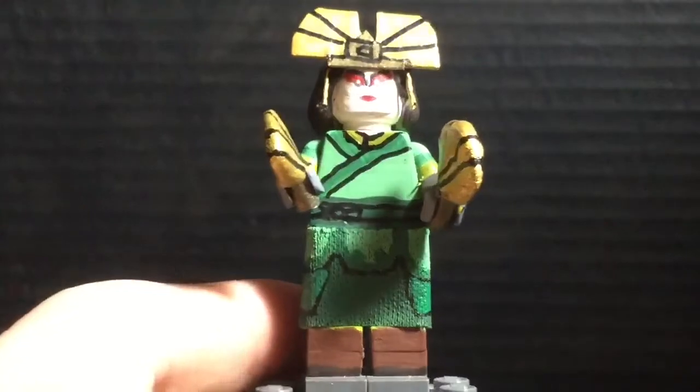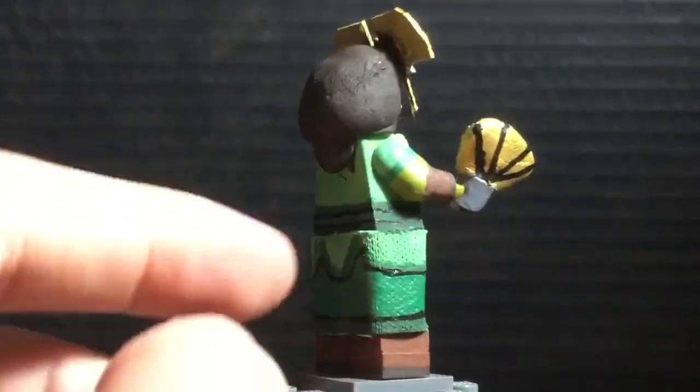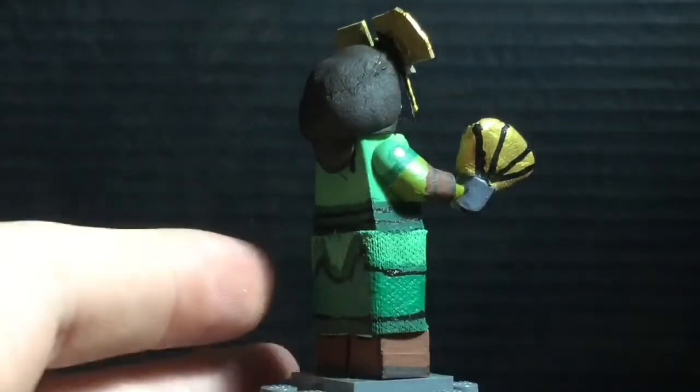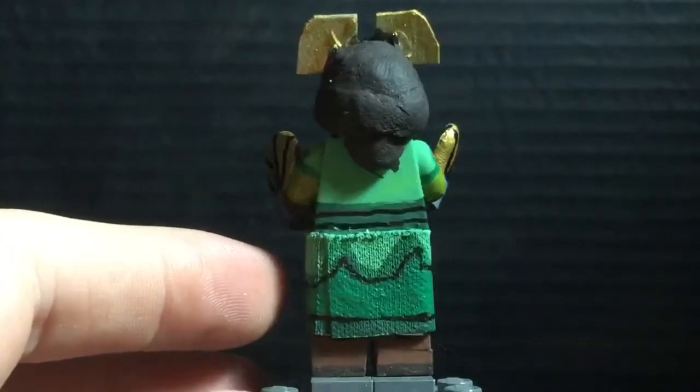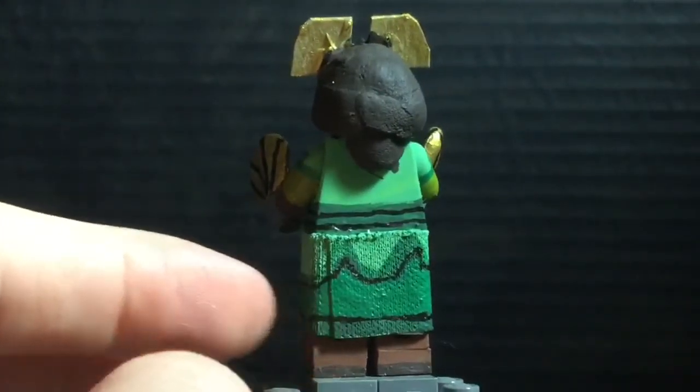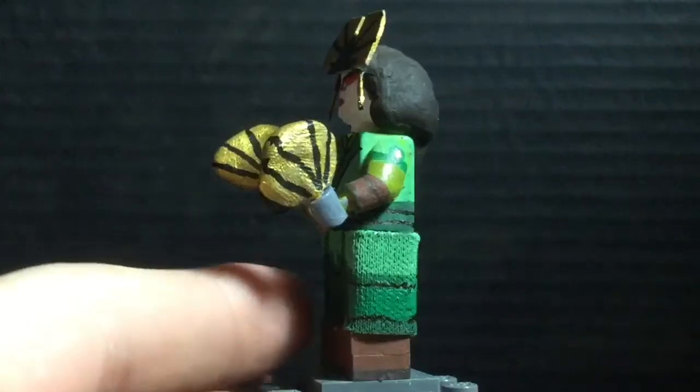Ooh, sorry if that's super bright. And then this light green represents the dress piece underneath, and then the dark green represents the bottom robe.